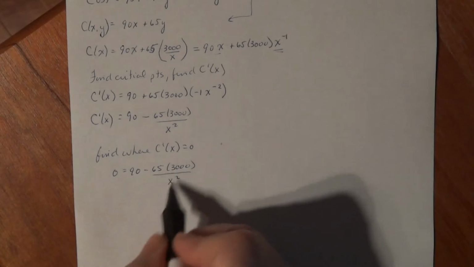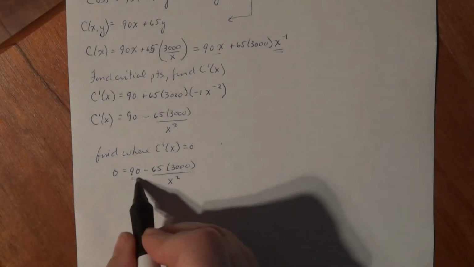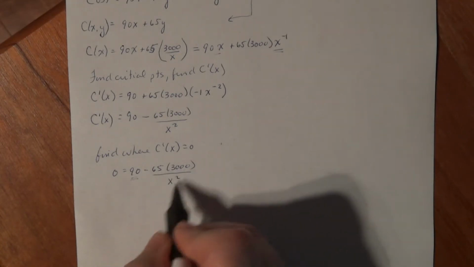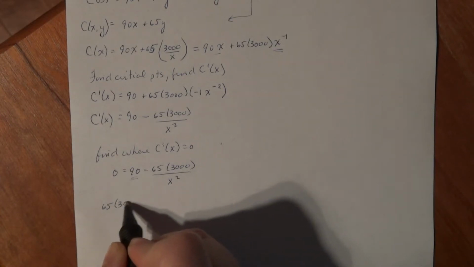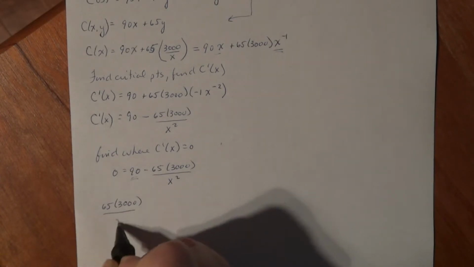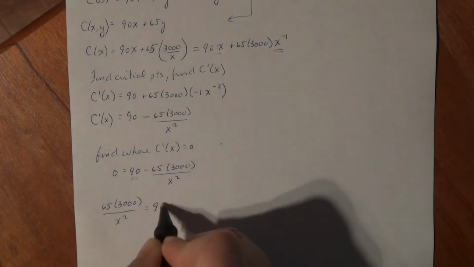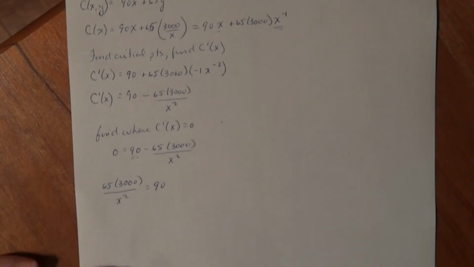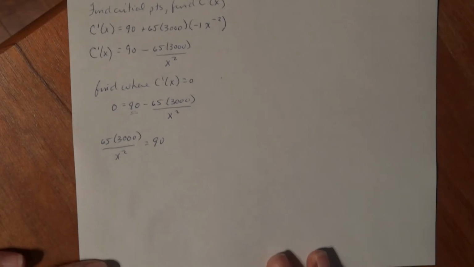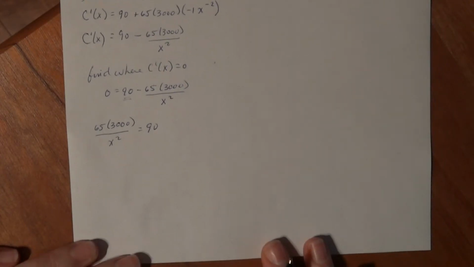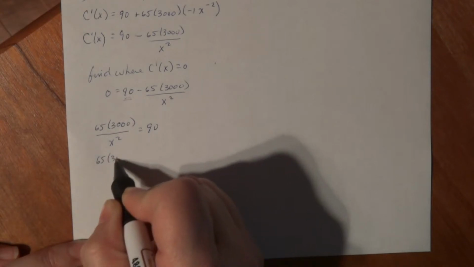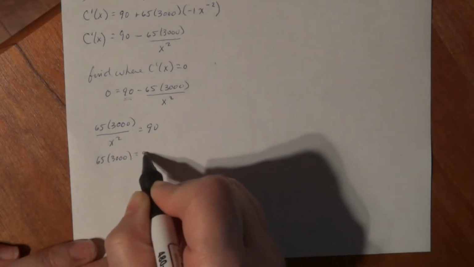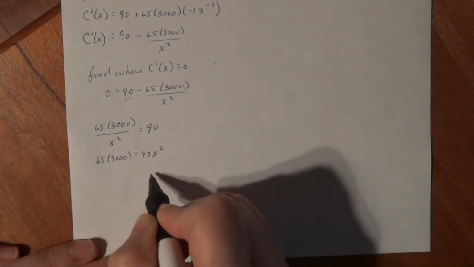Now, since I have this ratio, and this is a simple number here, I'm just going to add 65 times 3,000 to both sides, over x squared. And then I have this lovely setup here. Now what that allows me to do is multiply both sides by x squared. And I have 65 times 3,000 equals 90x squared.